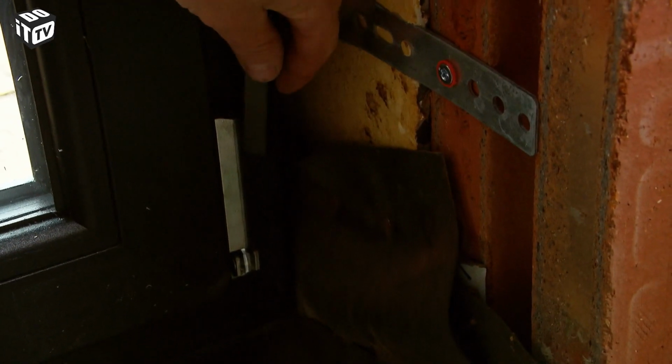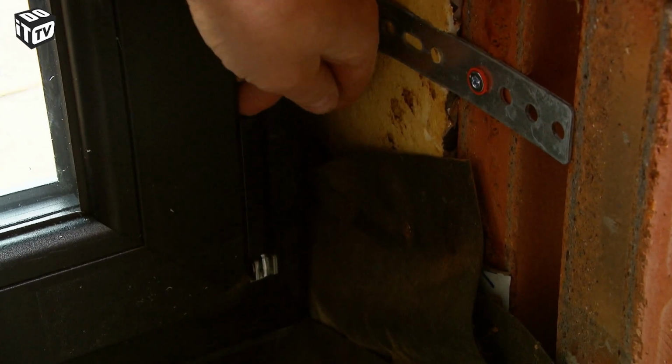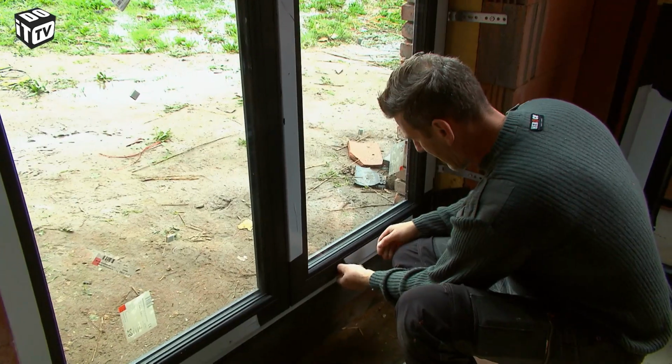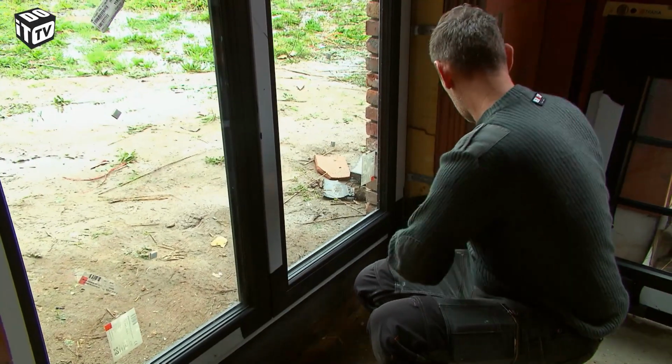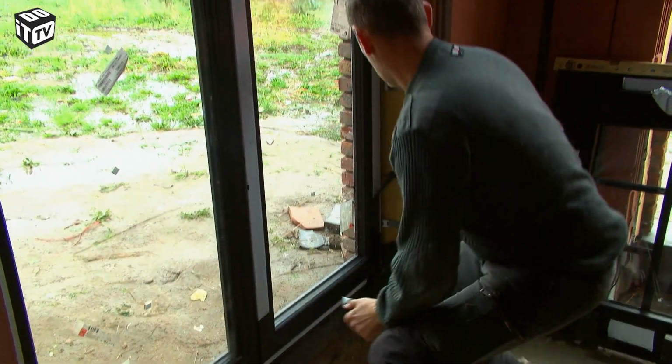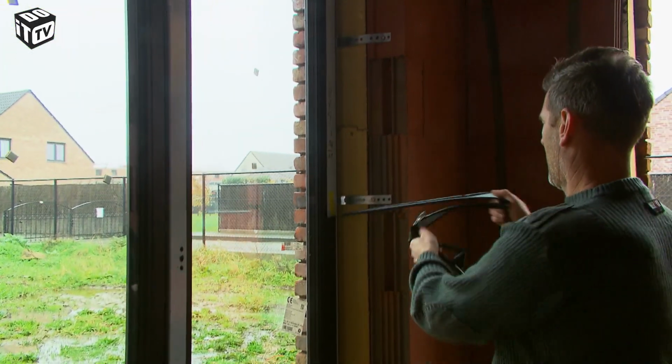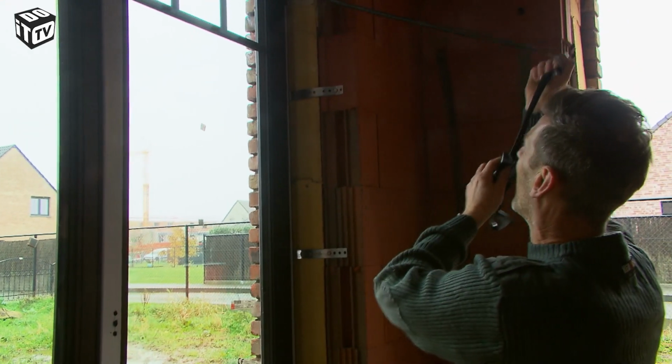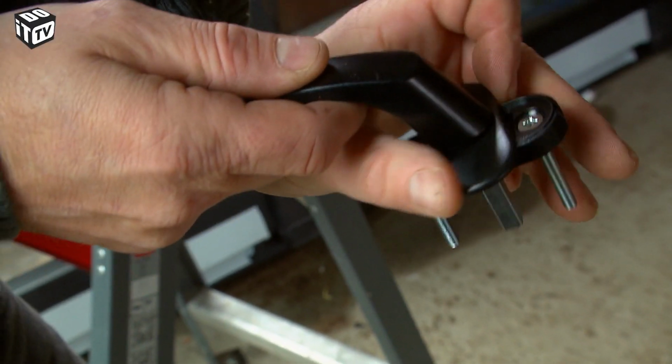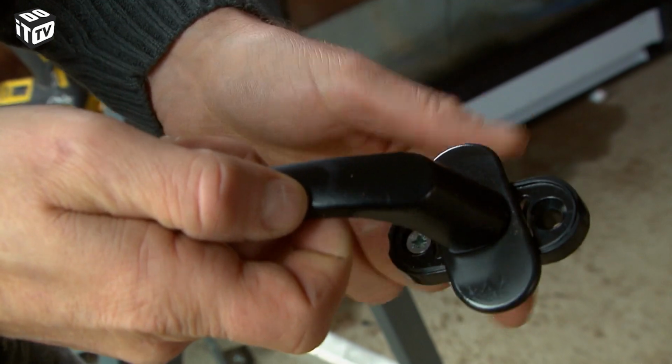Once the window is attached, you click the cover caps on it. And finally, you remove the protective film on the shining work. Fix the window handle back on the frame.